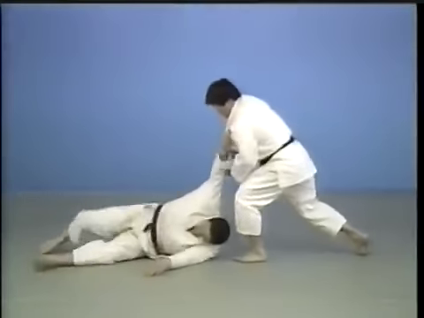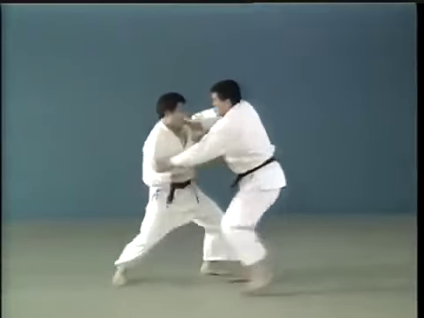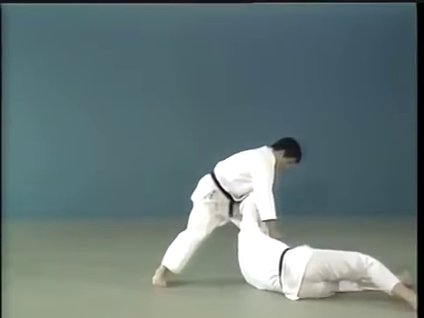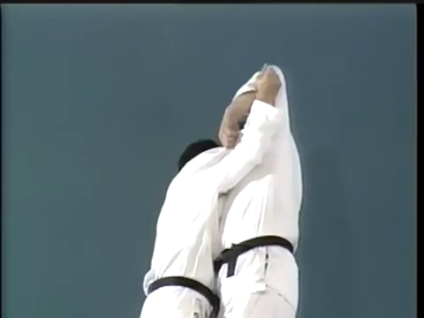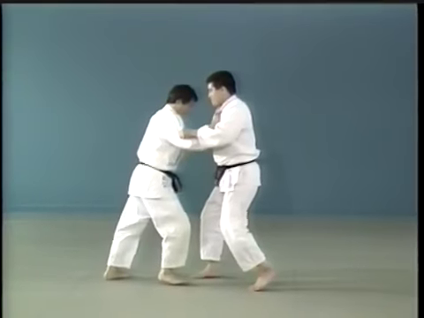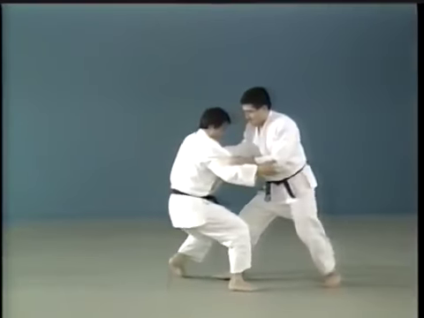In another instance, you shift your grip from his left collar to the middle of his sleeve. You then push his elbow up to make him lose balance. Sumi-otoshi and uki-otoshi make up a pair.